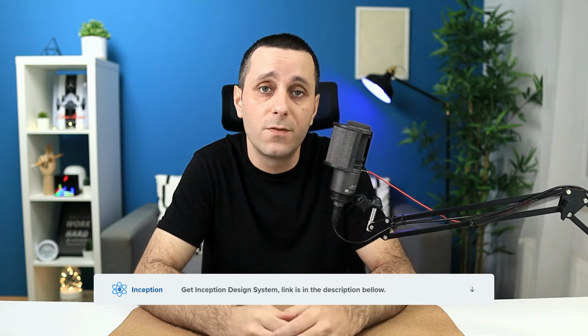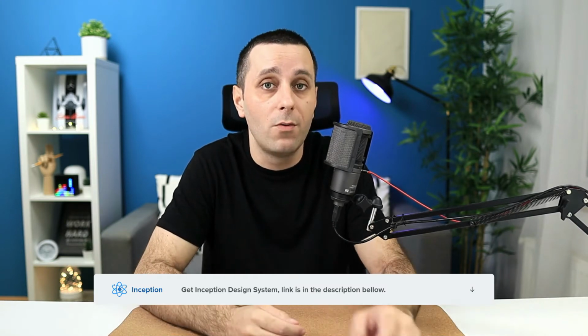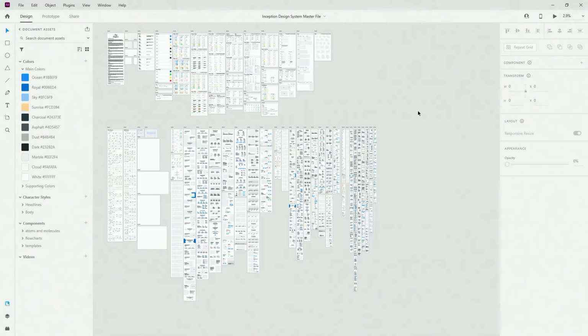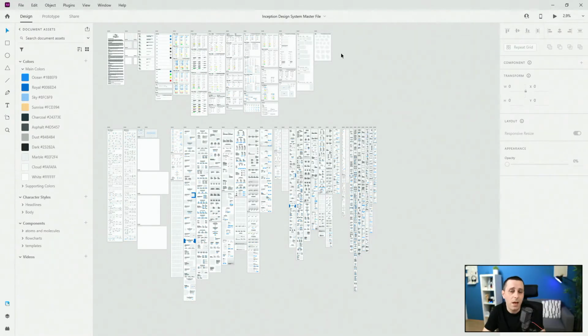Alright, so in this lesson we are going to talk about the file structure of Inception design system, and I want to get you familiar with how I structure this file so that you can get your head around it quite easily. So here we are in Adobe XD, and this is the Inception design system, and the key thing right here is to understand how I organized this design system, but don't let this limit you. You can organize these files however you want. That's the whole point of a design system: not to limit you in any way, but to help you along and to help you speed things up as much as possible while you are designing.